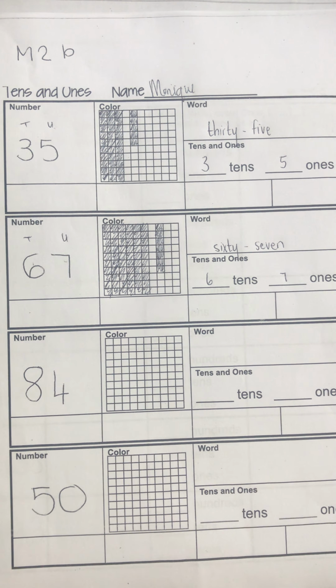All right, then we are at 84. This one you will do yourself. Color 84 on that grid, the way that I showed you. How many 10 sticks will you need to get to 80? How many units will you need to get to 4? Color. Okay, you can pause. Write the word. And then tell me how many 10s and how many 1s. Good. Pause if you're not done.